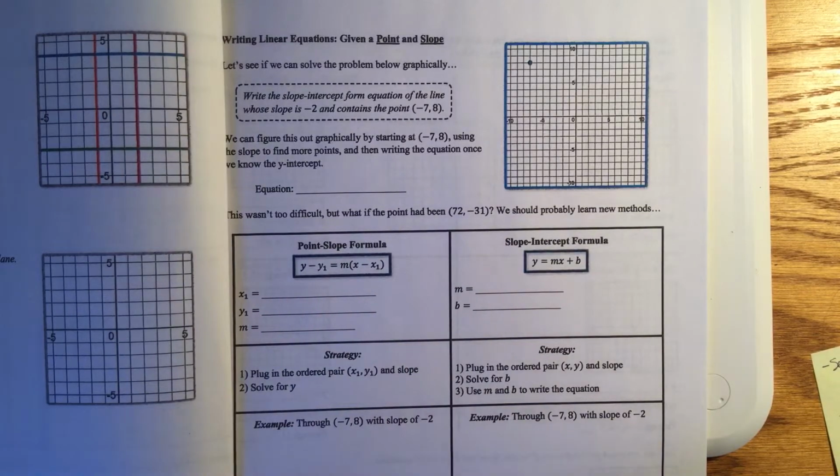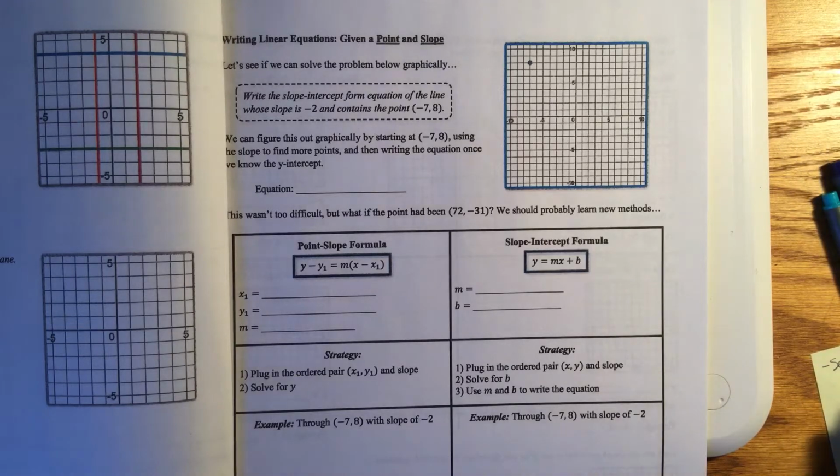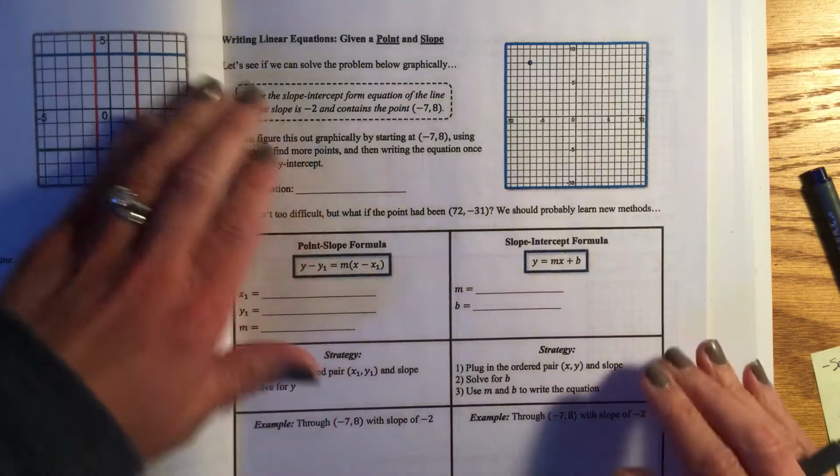Okay, so I did not appreciate point-slope form until I became a teacher. I think I just stuck with my slope-intercept form and used that one all the time, where now I see the value of point-slope form. So I'm going to show you and I'm going to use this today.